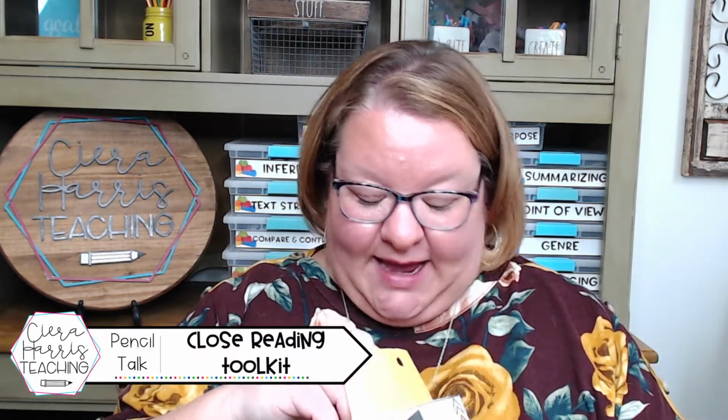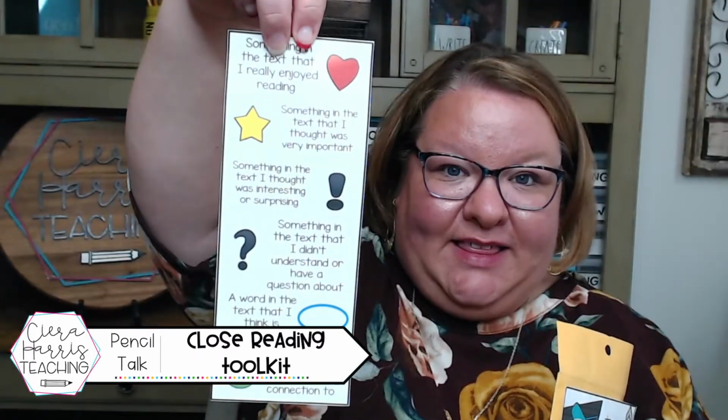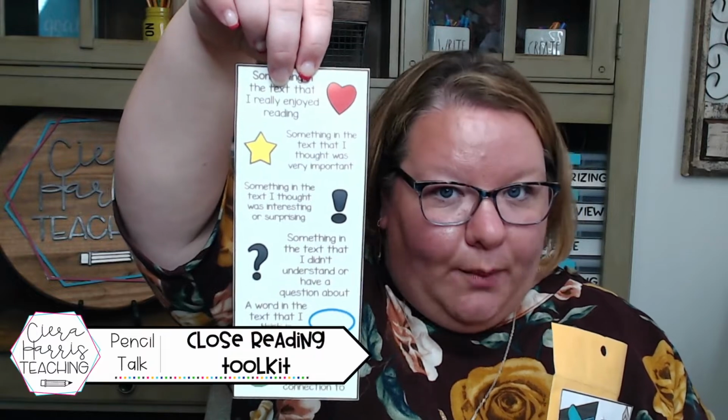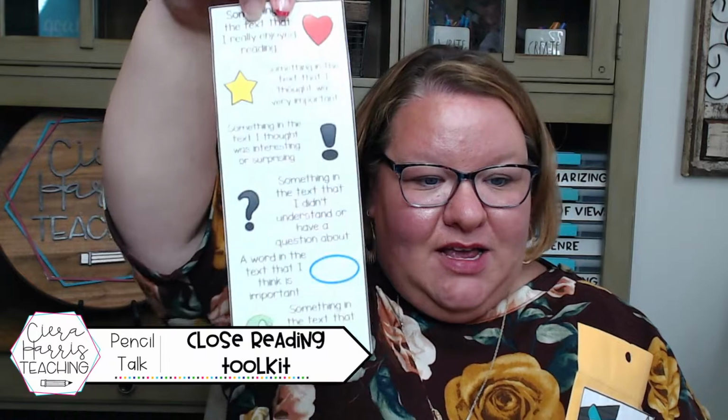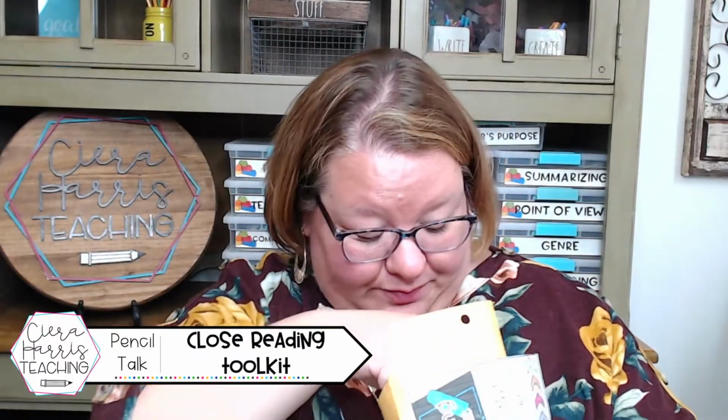Inside the toolkit, the students have an annotating bookmark with the different annotating marks that are very normal and most teachers teach. We've got the heart for their favorite part, the question mark, circling things that are important, etc. So they get a bookmark.